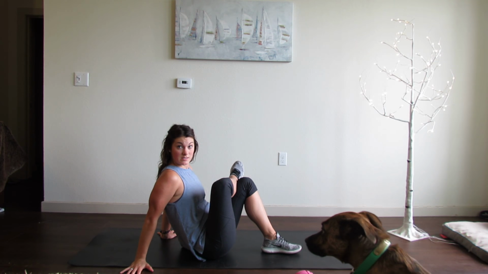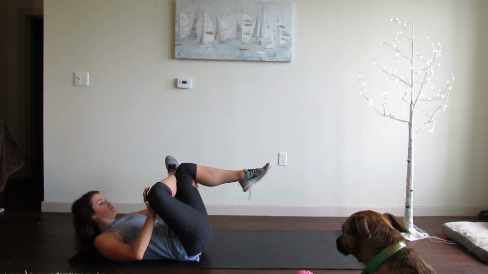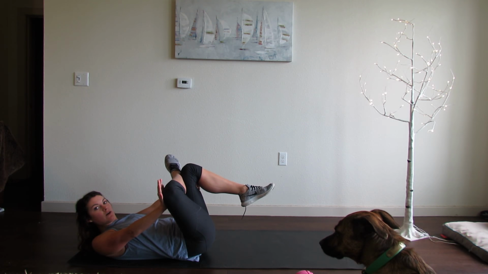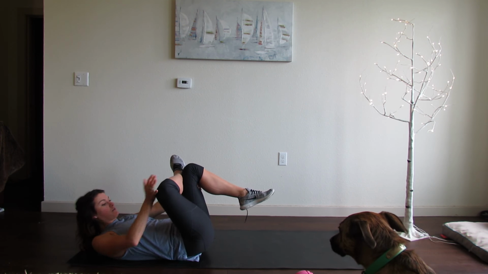You can also do this in sitting. Take it back, pull this leg in, push this one out. Feel a nice deep stretch right through here.